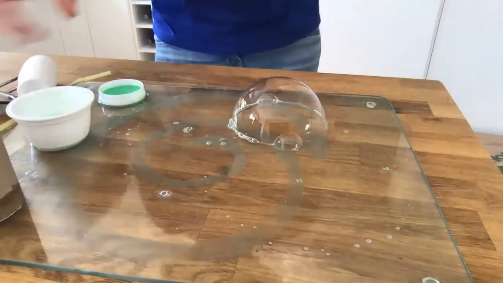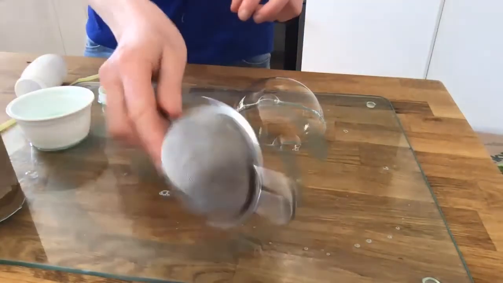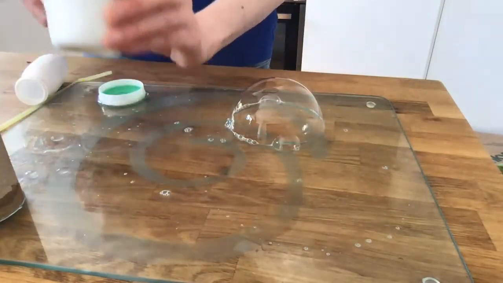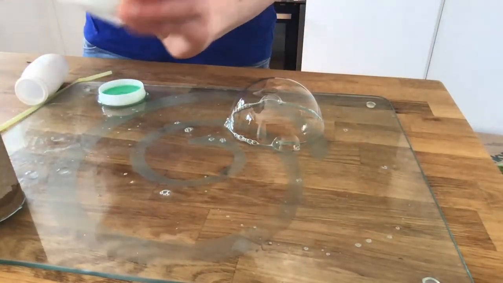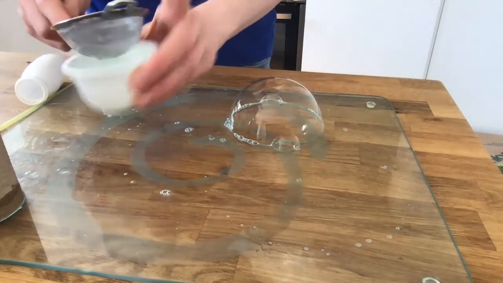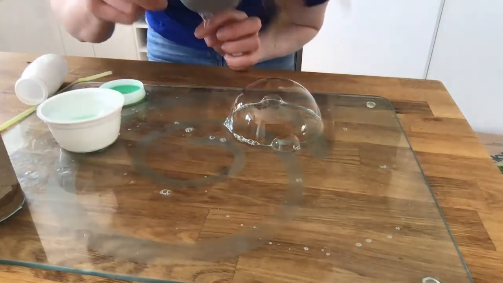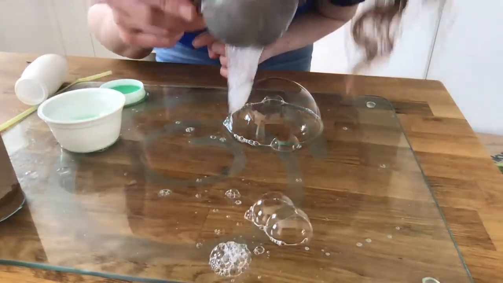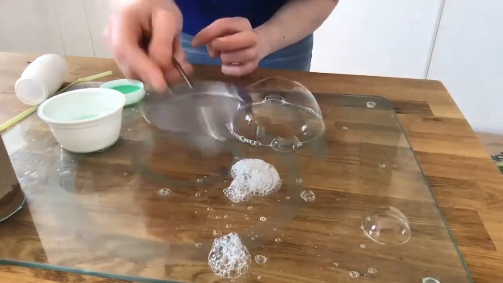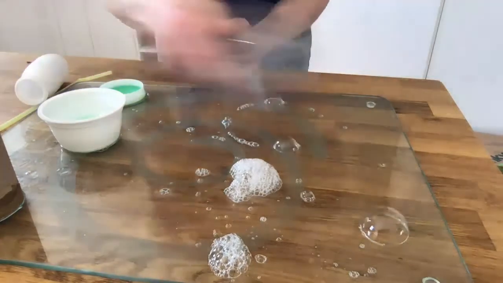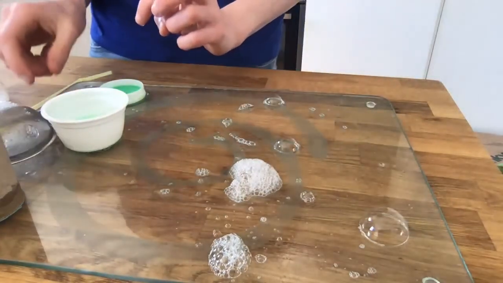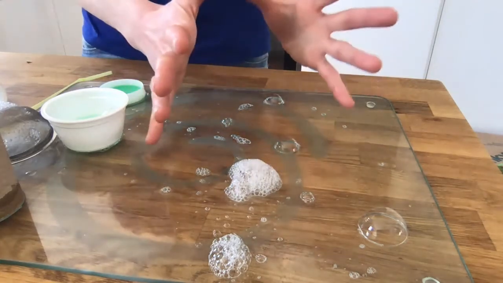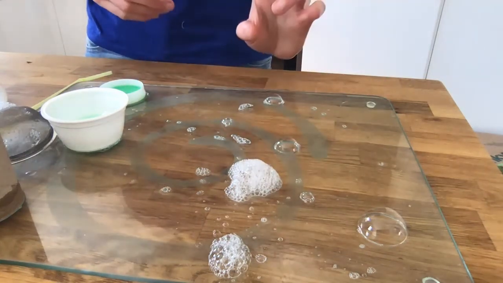And then we try with the tea strainer as well. So it's got lots and lots of little tiny holes. So what type of bubbles will this one make? Let's find out. So it will make bubbles. Makes lots of tiny bubbles which fall off. And then you can try with your bubble wands as well and see what's the biggest bubble that you can make on a wet surface and what's the biggest floating bubble you can make.